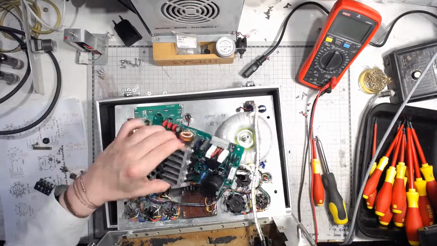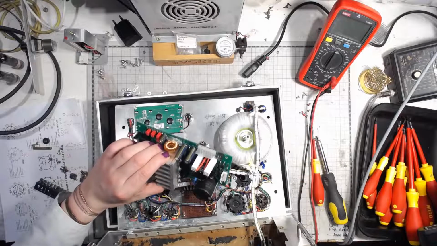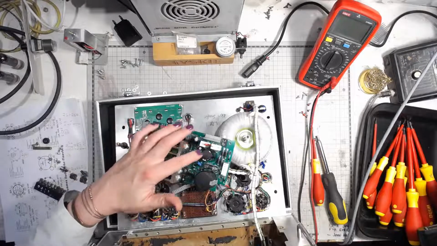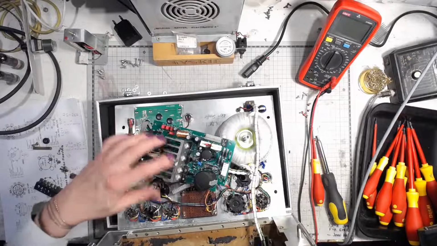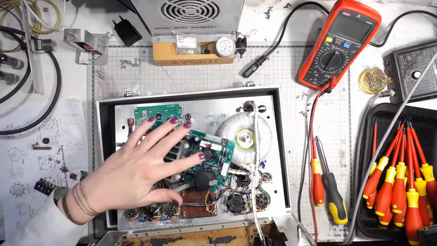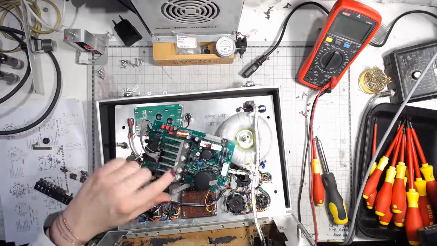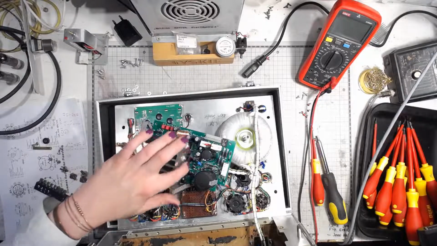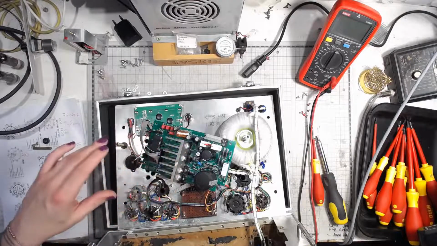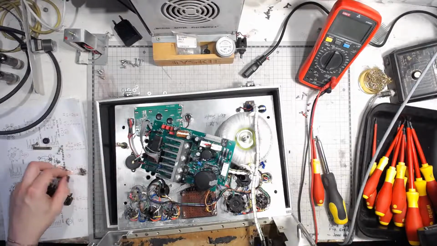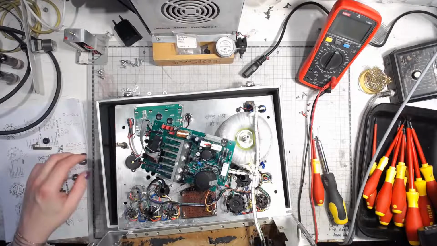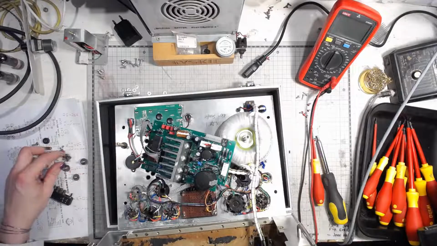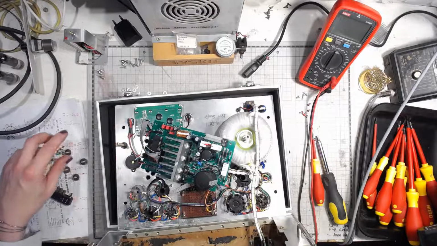This is a 10,000 microfarad 25 volts electrolytic for the heater supply. This is a heatsink with a bunch of MOSFETs because the device uses PWM for voltage adjustment.